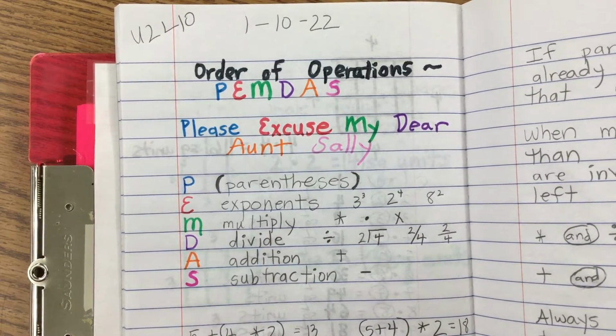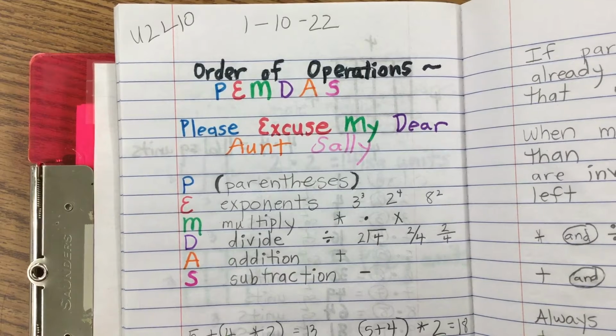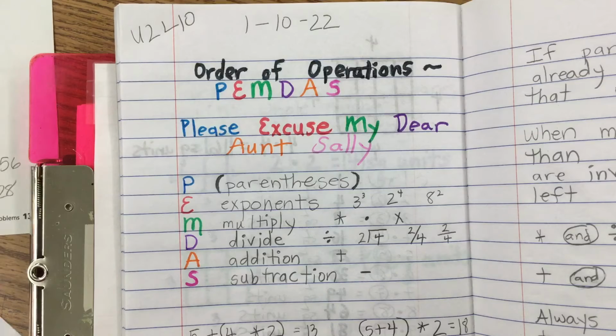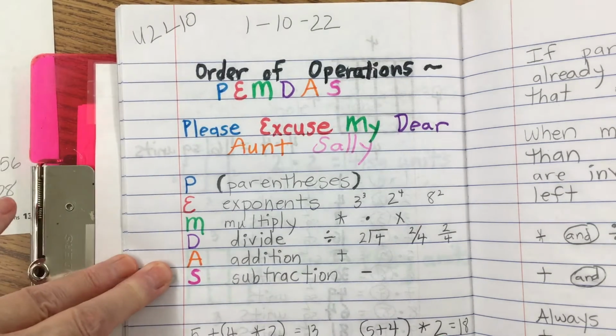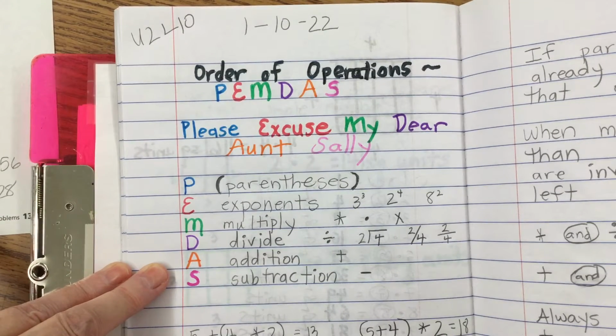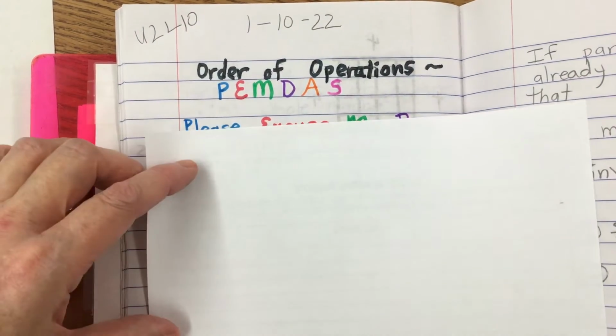If the parentheses are already given, that operation has to be done first. When more than one operation is involved, we always work left to right. However, multiplication and division are related, so they're grouped together, and addition and subtraction are grouped together. We always do the multiplication or division before addition or subtraction, even if we're working left to right. So I'm going to try to give an example of that.